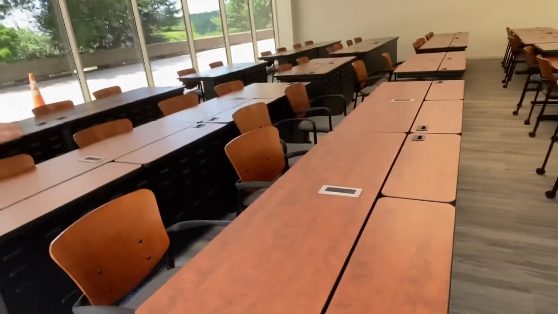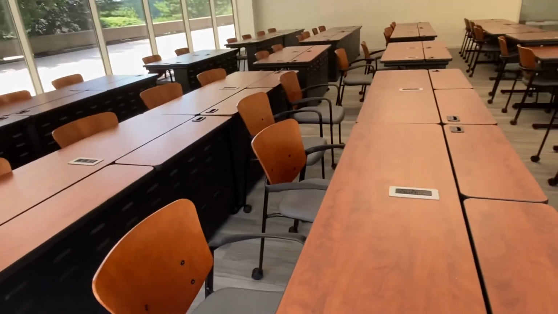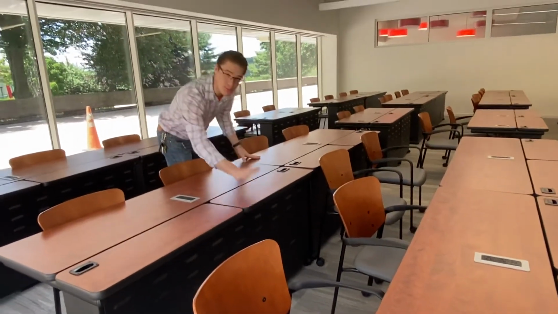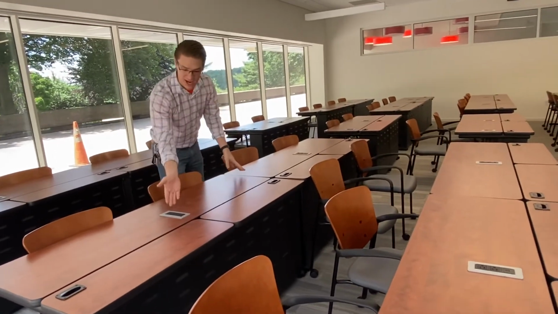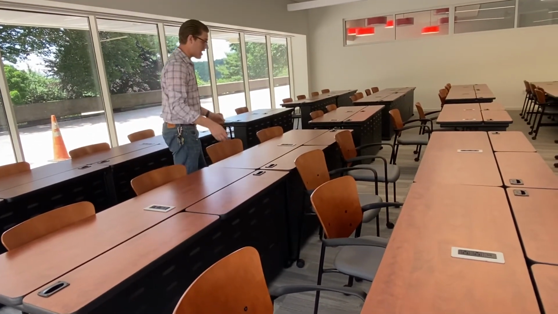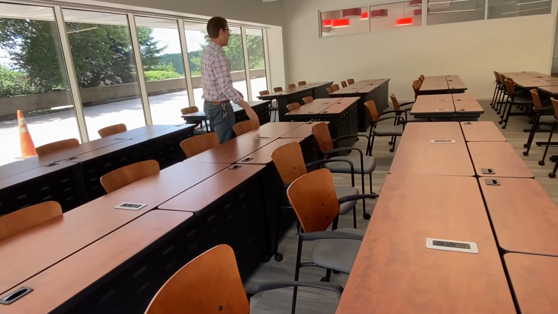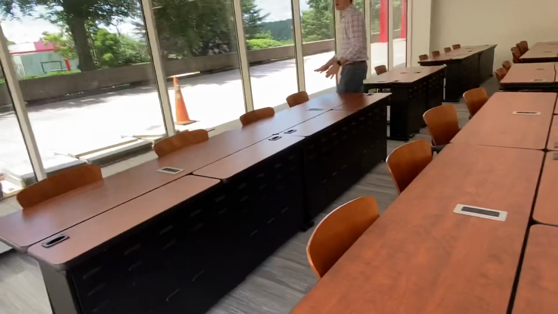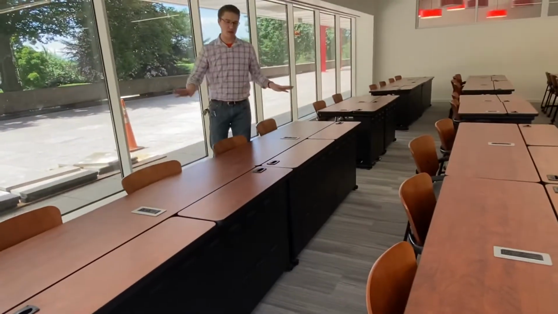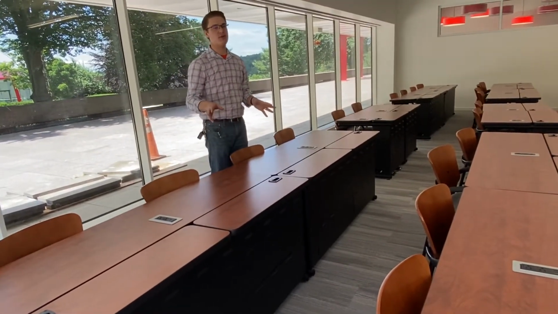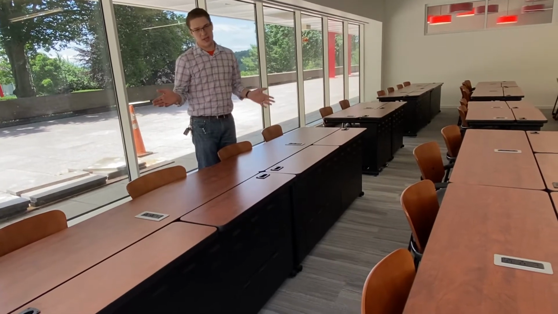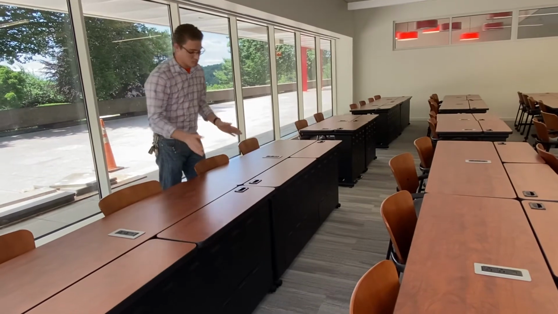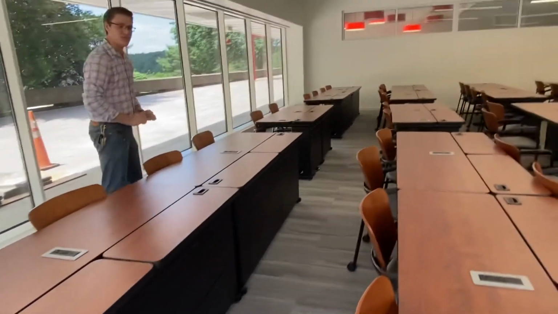So these are all the desks. All of these desks have the same layout. You've got a computer, you've got outlets for those who want to use laptops or tablets, what have you. All of these have that setting. The back row, though, doesn't have computers. The back row is mostly for people who want to use their laptops all the time. So if you don't care about the desktop, you've got plenty of space for that as well.